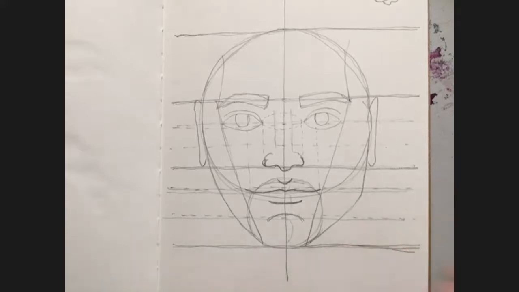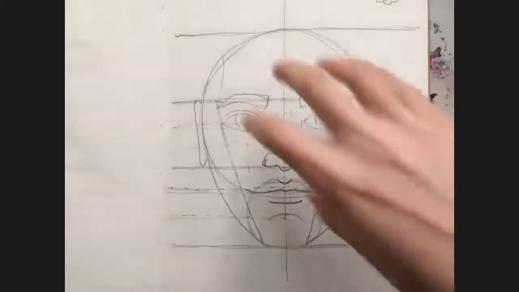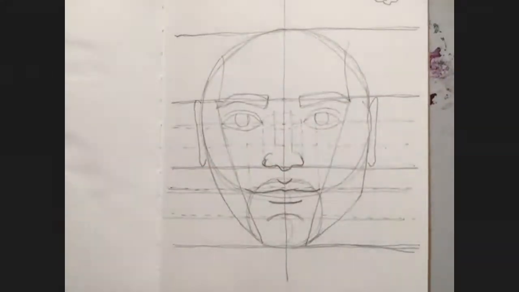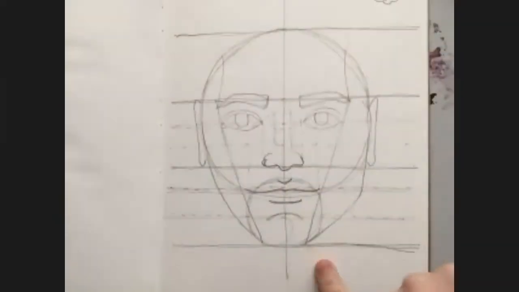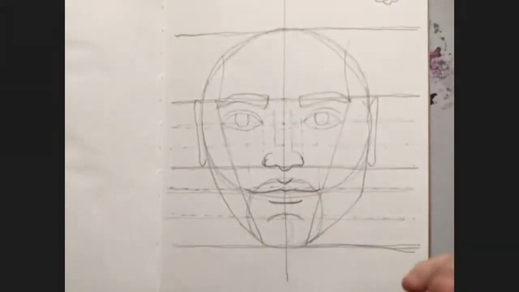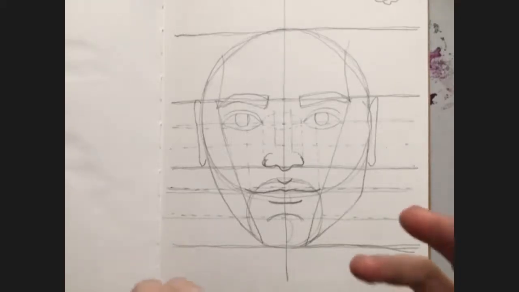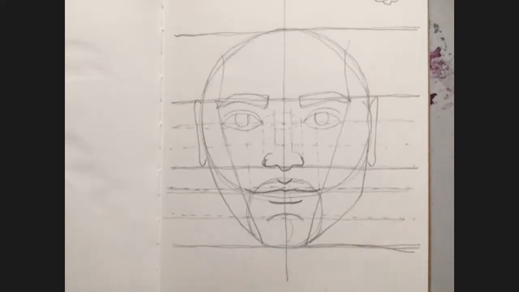Okay, so now let's talk about shadows. We're not gonna get into the super specific shapes of the volumes. We're gonna observe them with the shadows. We're gonna memorize these shadows because these shadows are what makes the face 3D, basically.